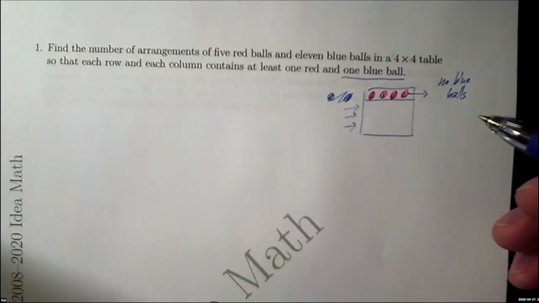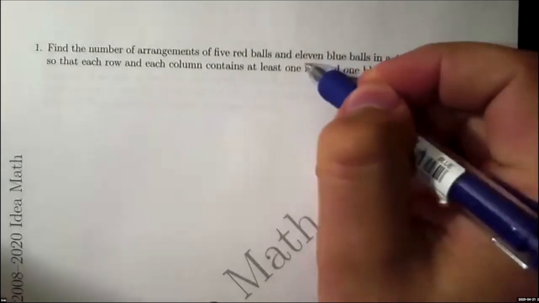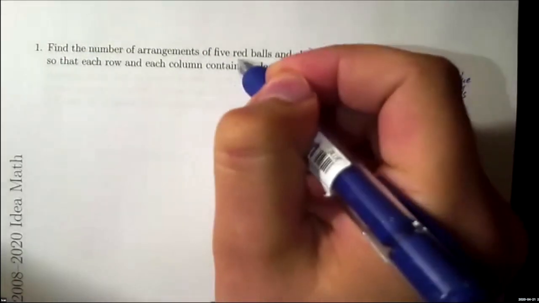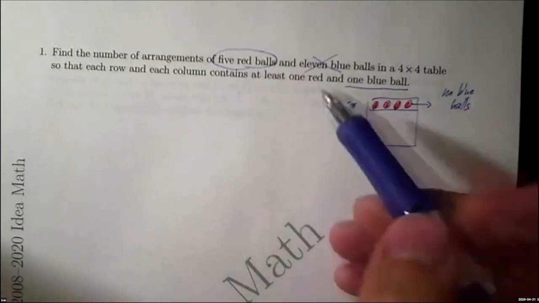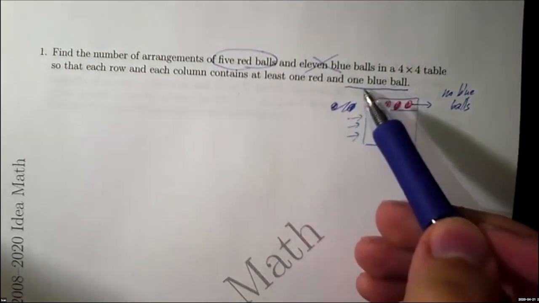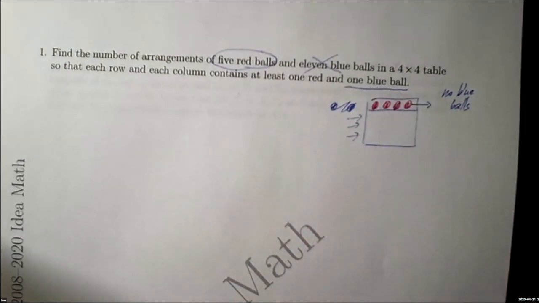So what I want to say, you just don't care about 11 blue balls. You just solve the problem with 5 red balls. You place them into a 4x4 grid, so it contains at least one red ball in each row and column. I hope that makes sense, right?